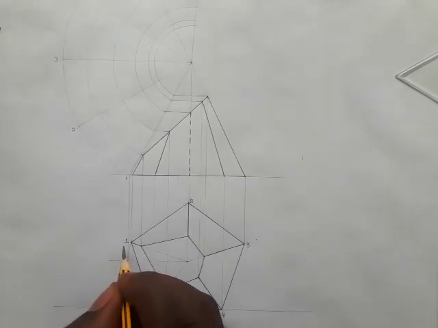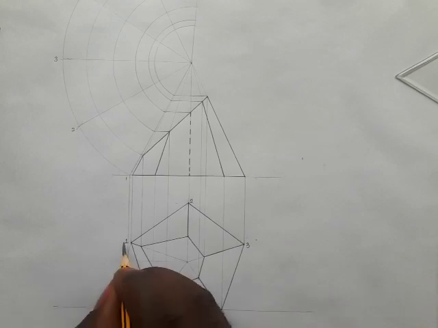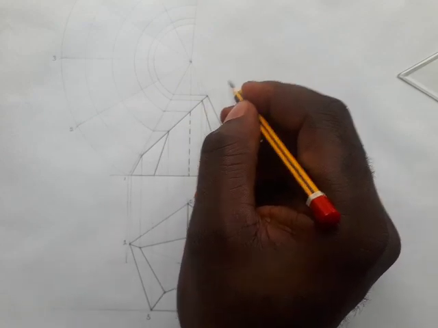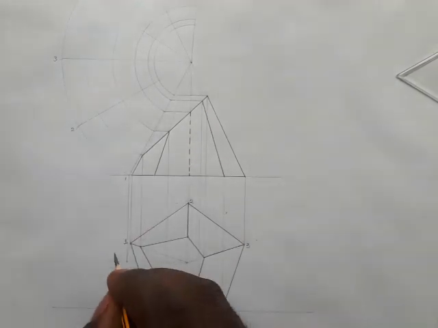So if this is 1, I would like to call this point, if I'm calling this base, that's the bottom, the base, 1, 2, 3, 4, 5. I would like to call the corresponding point where whatever it is that is used in slicing, the knife, is going through or passing through. I would like to call all of these points the prime of each number.